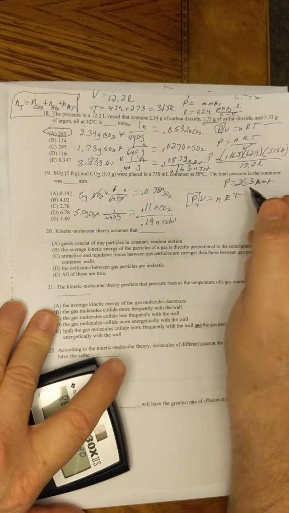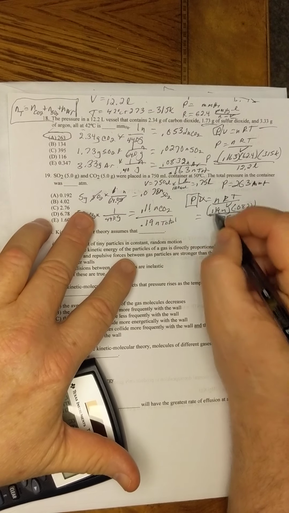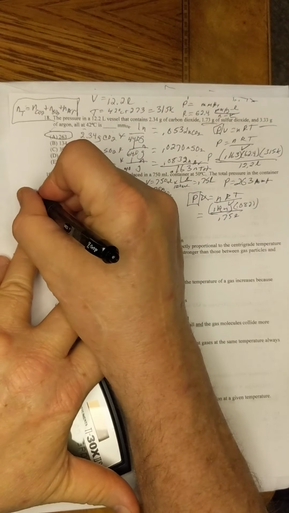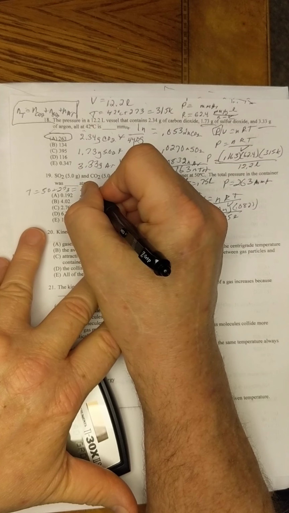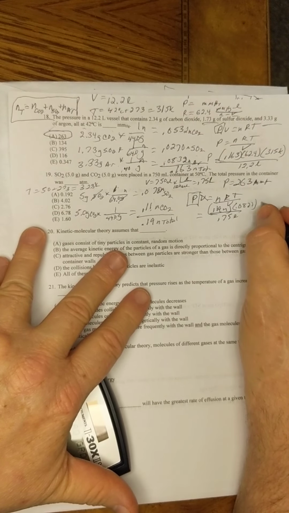The R, they want atmospheres, so I'm going to use 0.0821. And then the temperature is 50 degrees. So temperature is 50 plus 273 is 323. Okay. So I got times 323. Okay.